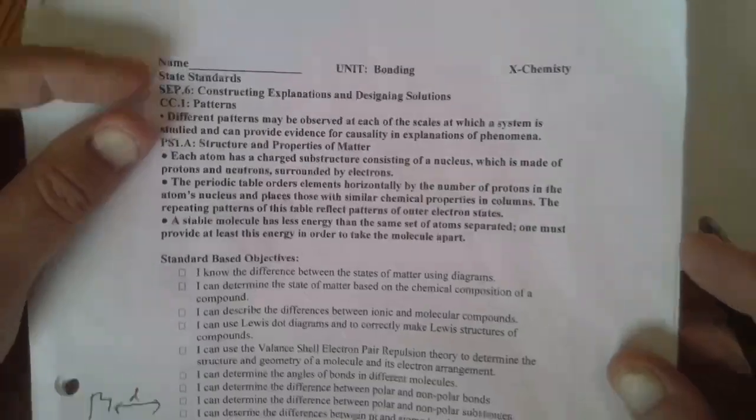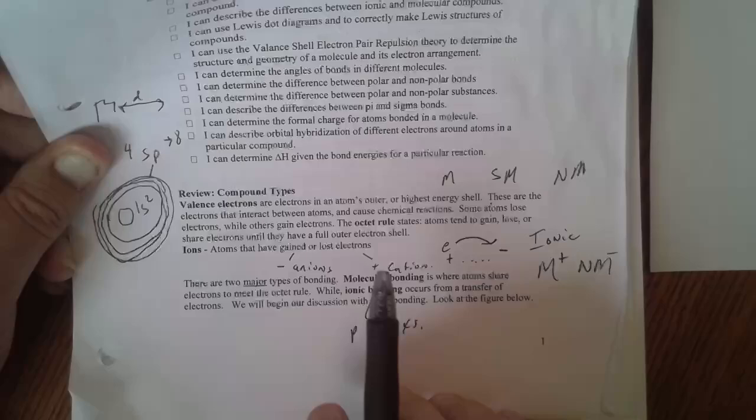So tomorrow, if you didn't print anything out, you will get this bonding packet. Now, I know it doesn't have this on this if you just printed out the quick edition.